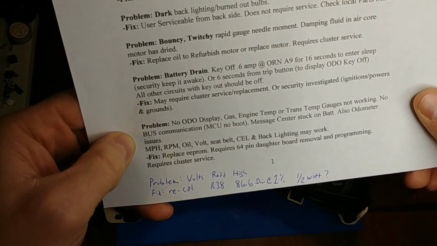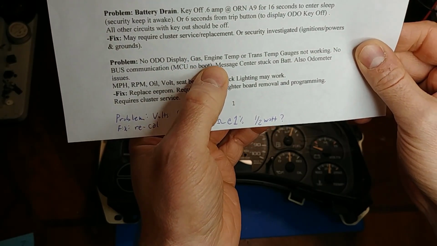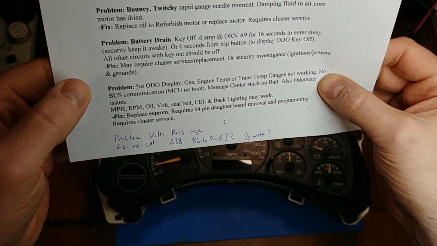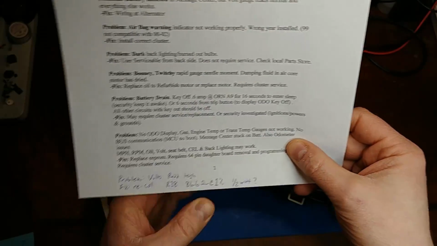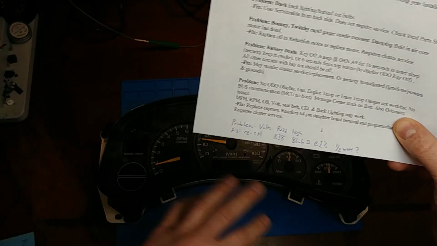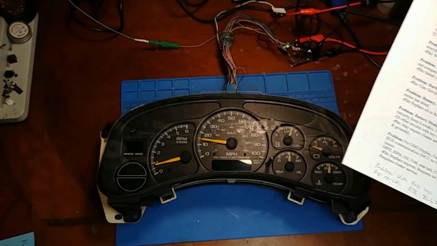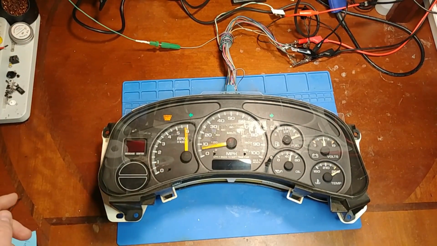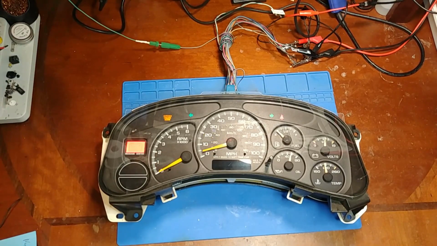Next common problem on the list is no odometer display. The gas gauge, engine temp gauge, and/or trans temp gauge, if it has one, are not working, and also no bus communication, or message center stuck on battery or other odometer issues. These also have odometer error issues in this generation too. But here I have one to simulate that problem. Well, it actually has that problem. This cluster here has a bad EEPROM, and it's half working and half not.